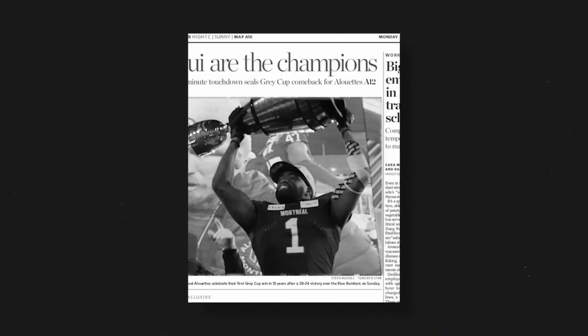And there you go, you've just created a realistic newspaper effect that can help tell a story or add some extra spice to your video, all within Premiere Pro.